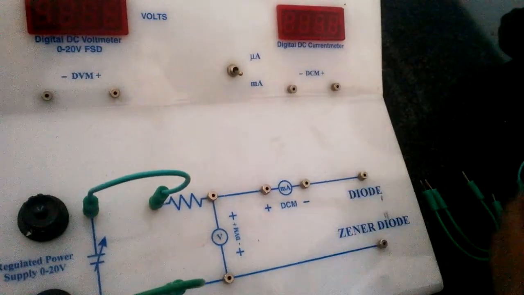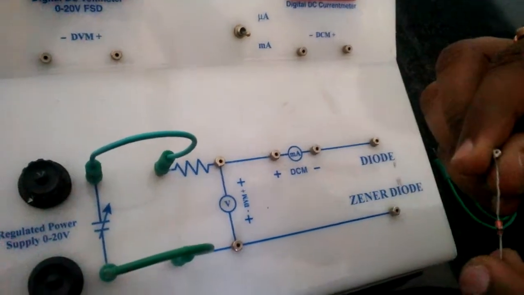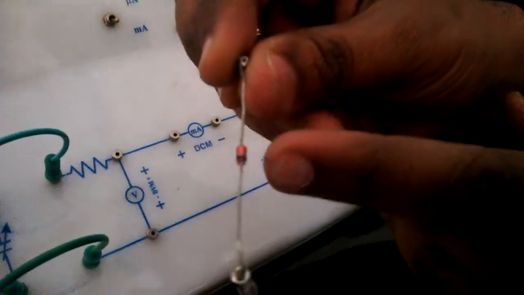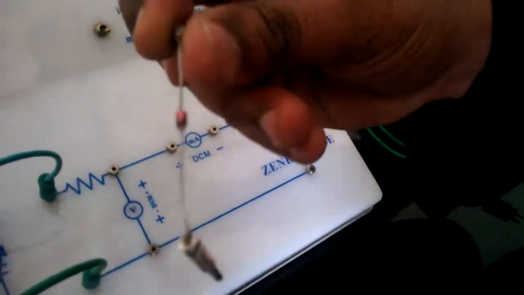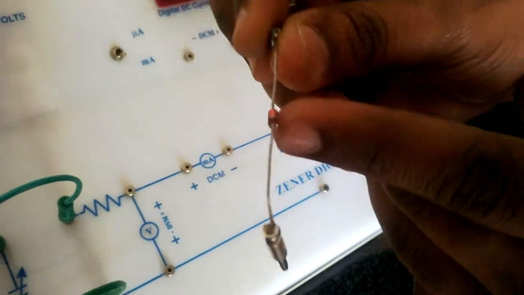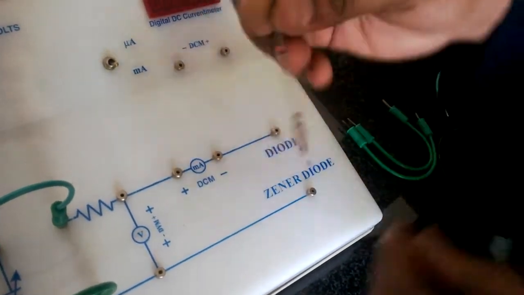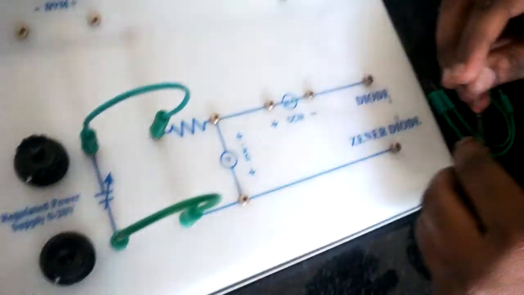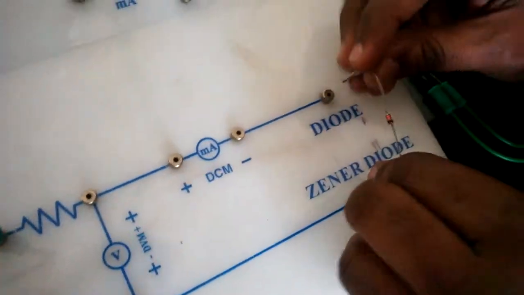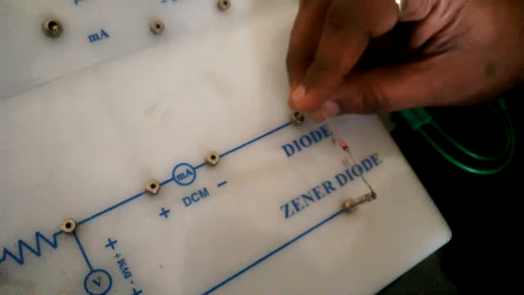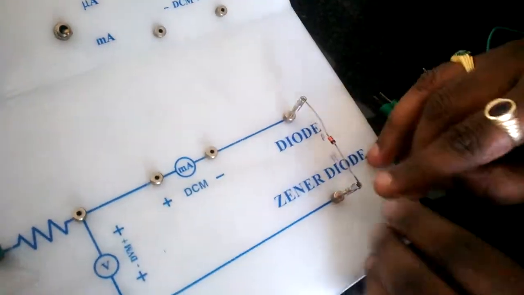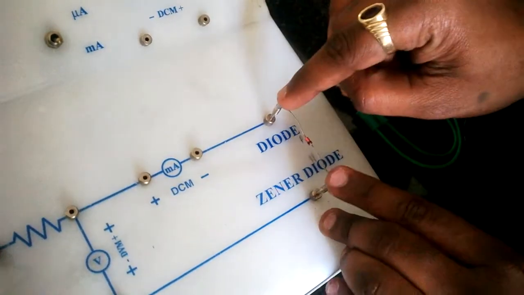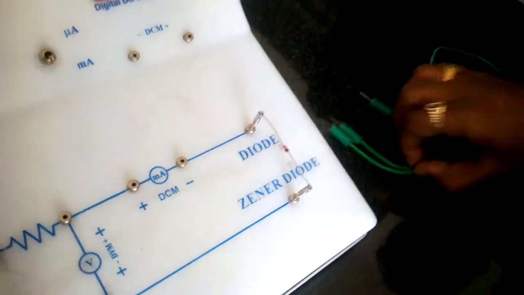Next, this is a Zener diode. This black line gives N type and this is P type. Here, this is the negative terminal, this is the positive terminal. We are going to connect this N type to the negative terminal. So that means this is connected in forward bias.